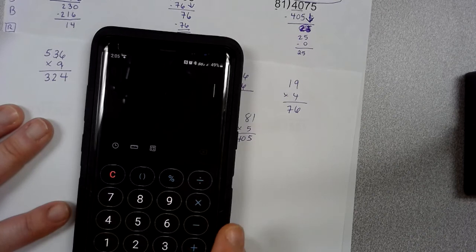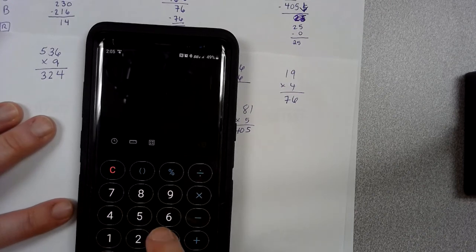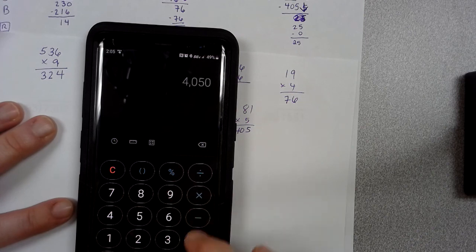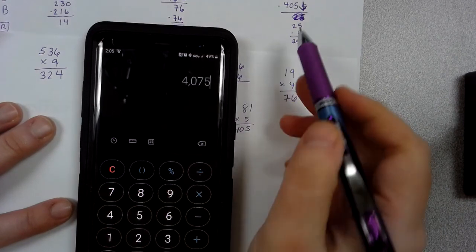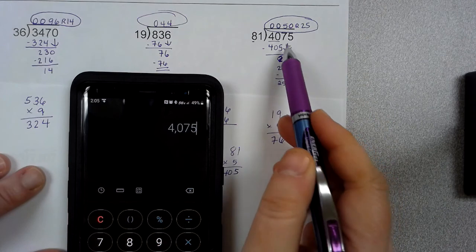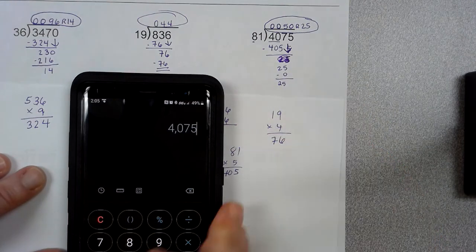So just to check it, I'm going to get my calculator. I'm going to go 50 times 81 equals that, plus 25. And it should match your dividend here, and it does.